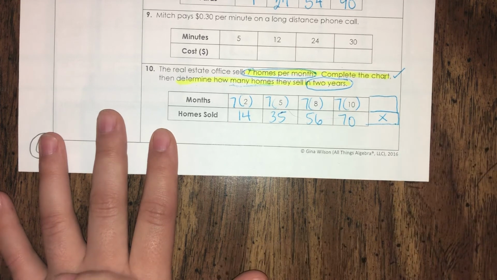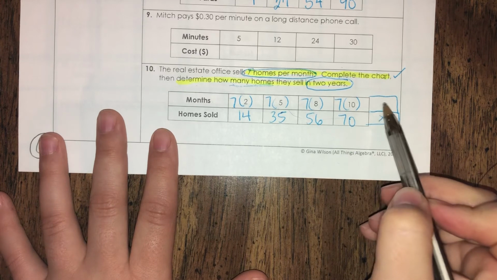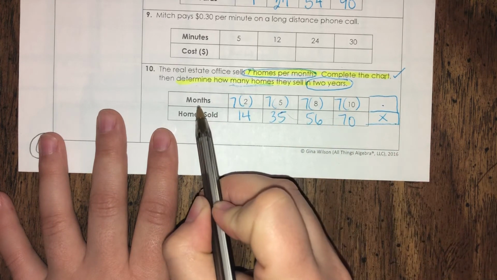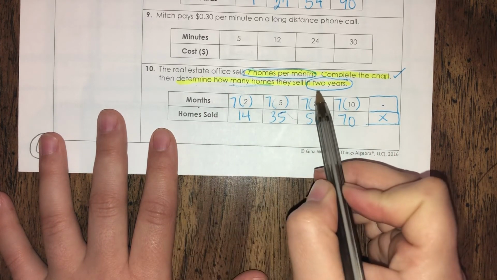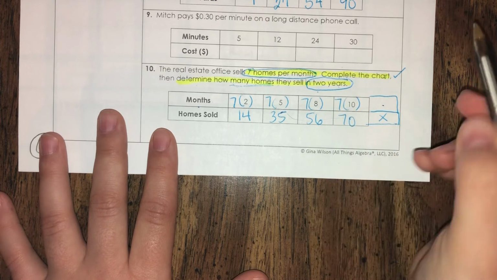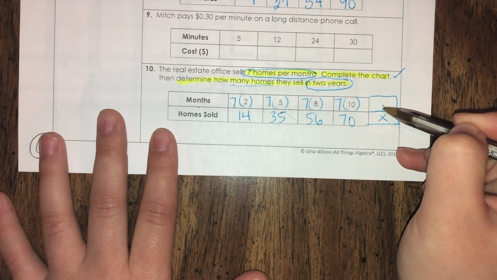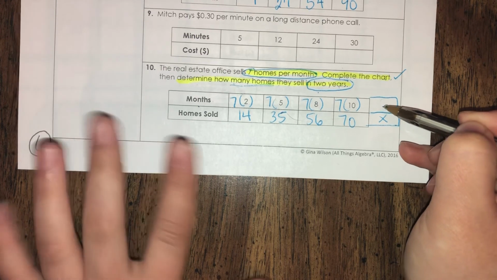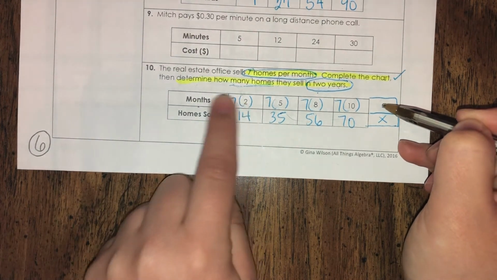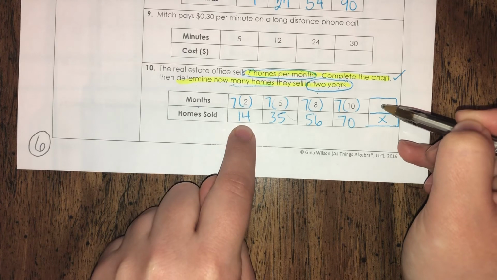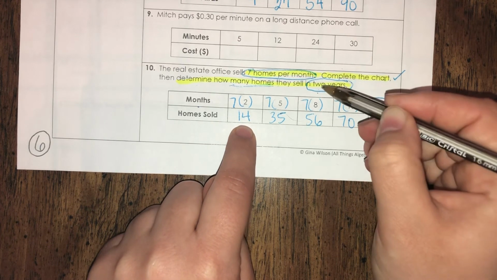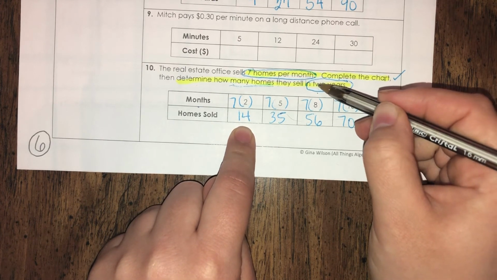This, they have given to us, but they've tried to trick us. If we look back at our table, this represents months, but they're giving us 2 years. Can I just put a 2 in here and say that counts? No. Because if you put a 2, you're saying 2 months, and we already got that answer. That's not going to be correct. So we have to think about that idea of 2 years.